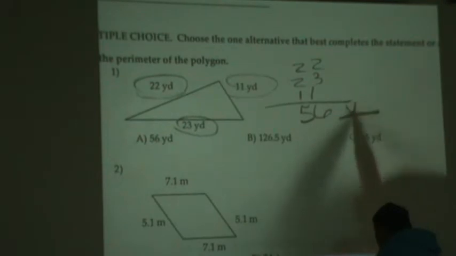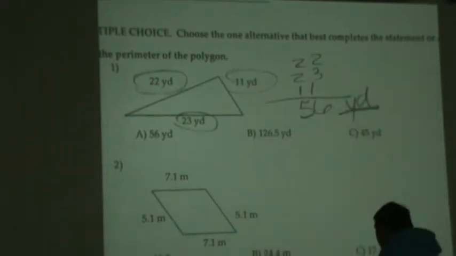Number 1, find the perimeter. You're just adding all 3 sides, right? The perimeter, 22 plus 23 plus 11. That's 56. What's the units? Yards. Yards. Okay. The perimeter of number 2. Add all the sides. So you have 7.1 twice and 5.1 twice.